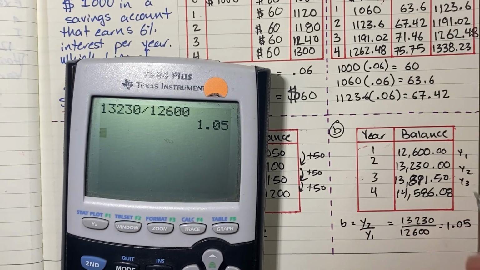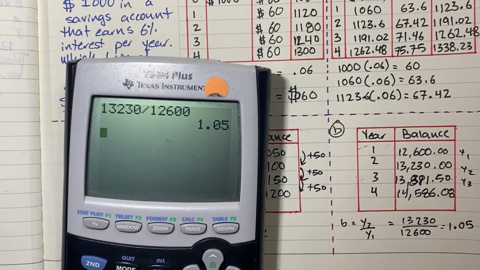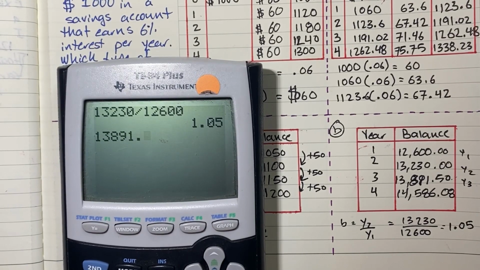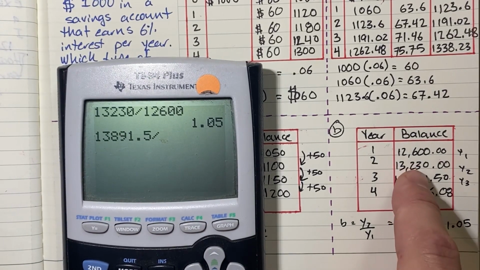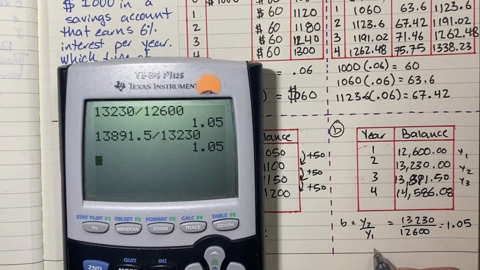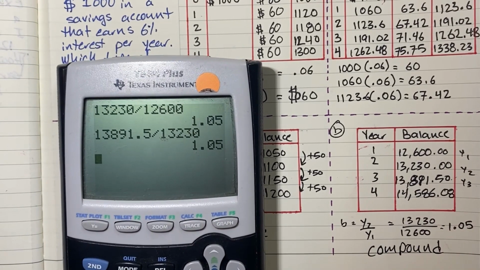So we'll call this y3. We're going to divide y3 by y2 to check if it gives us the same number, okay? And I'm just going to do that on the calculator. So I'm going to grab 13,891.5 and divide that by the number that comes before it, 13,230. And that gives us 1.05. So we know for sure this is a compound situation, okay?